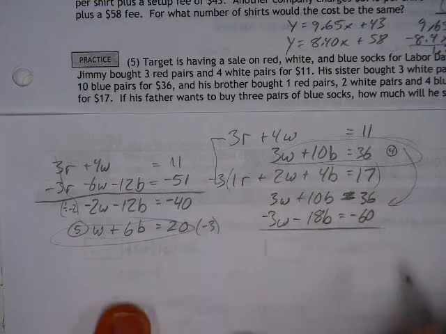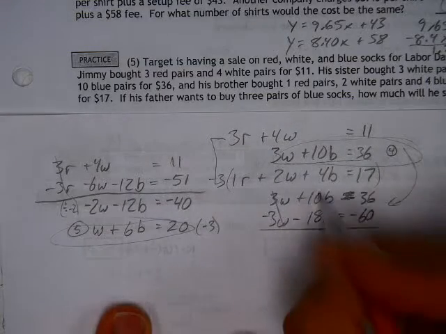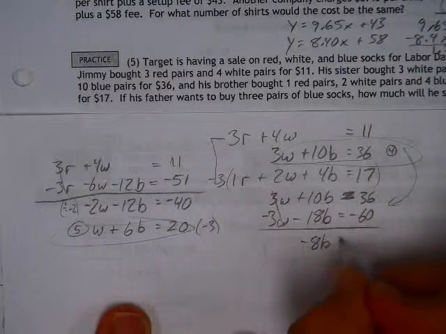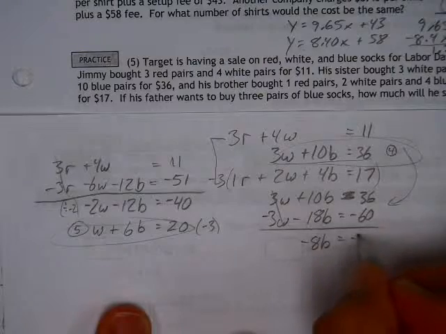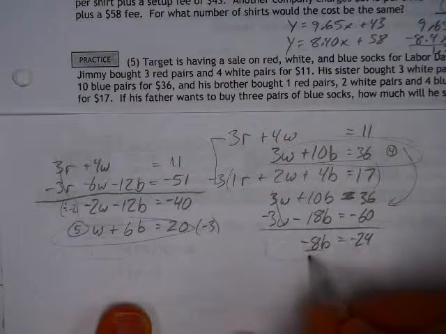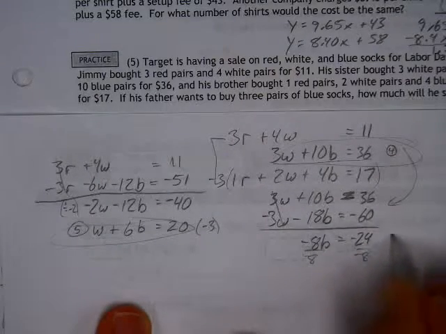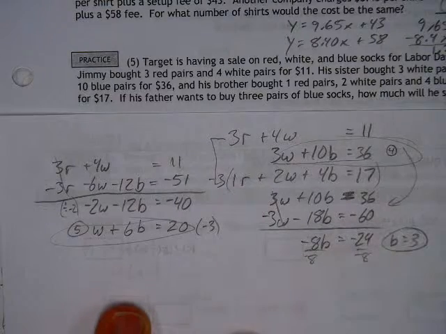Okay, 3 times -3 times 20. Those are gone. This is a -8B, and this over here simplifies to be a -24. Divide by -8. And you find that B is equal to $3.